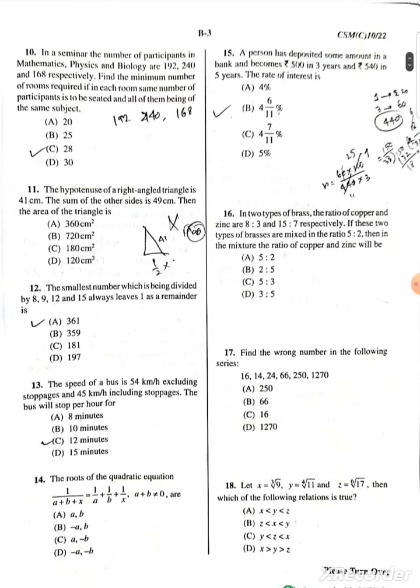Question number 10, in a seminar the number of participants in mathematics, physics and biology are 192, 240 and 168 respectively. Find the minimum number of rooms required if in each room the same number of participants is to be seated and all of them being of the same subject. After solving you will get answer 25.